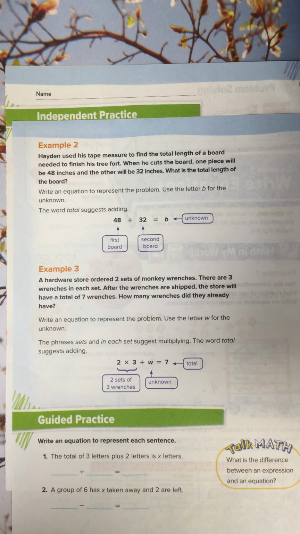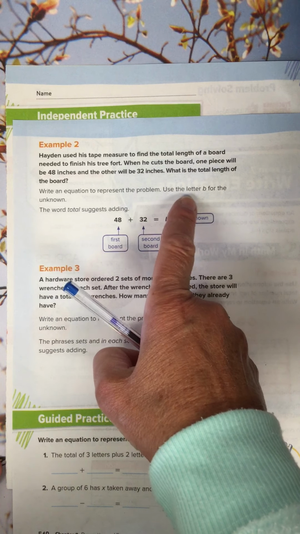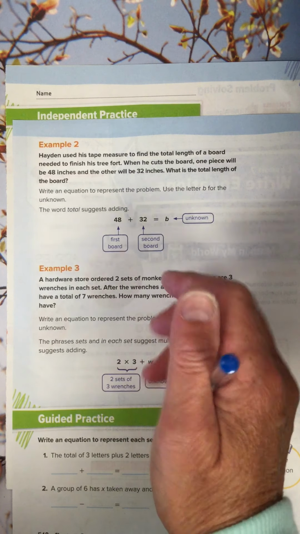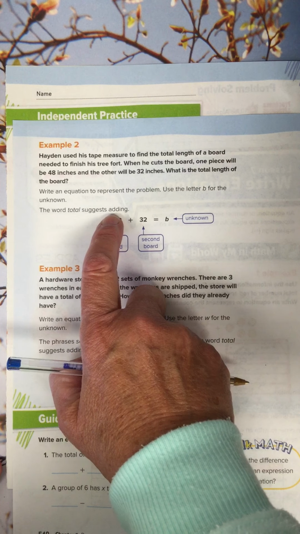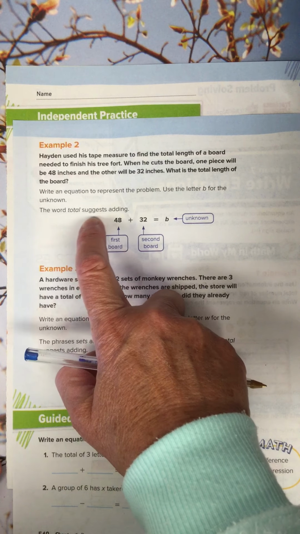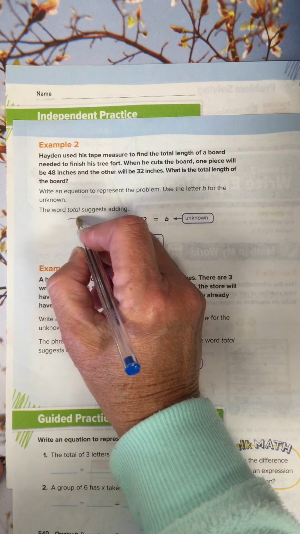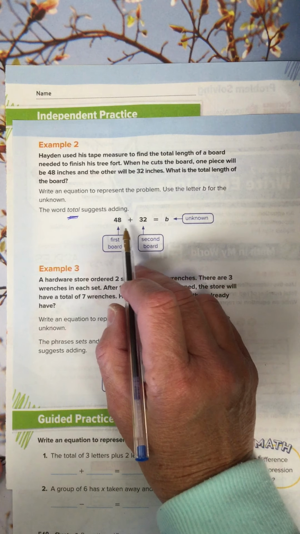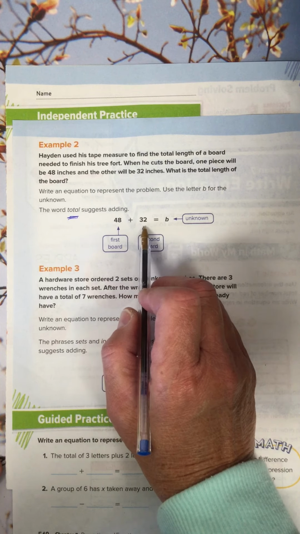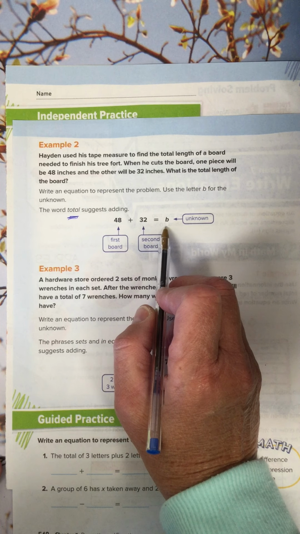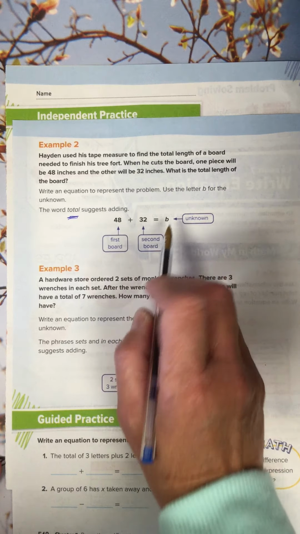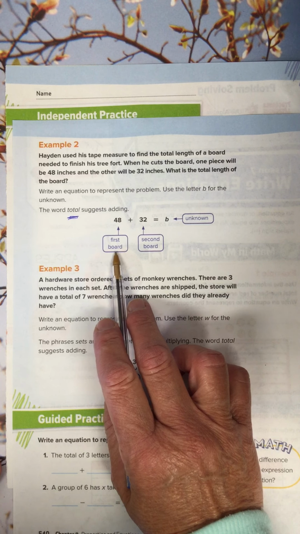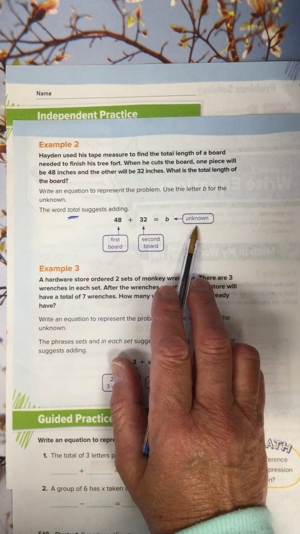So in the equation, we're going to use b, that's our variable, so we put that in there. The word total suggests to add, well, so what is the total? So that is an indicator of addition right there. So 48 plus 32 equals our unknown, and now they're using that as a variable, which is the letter B. So the first board, the second board, and our unknown.